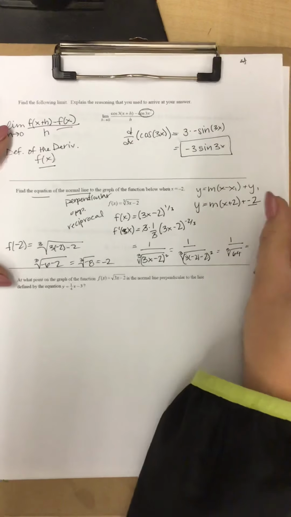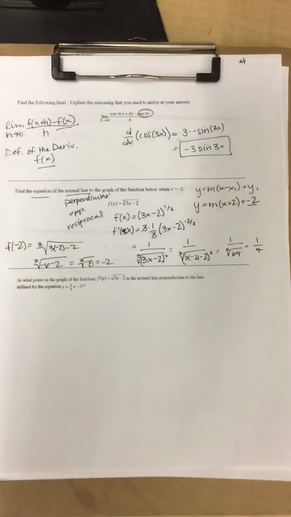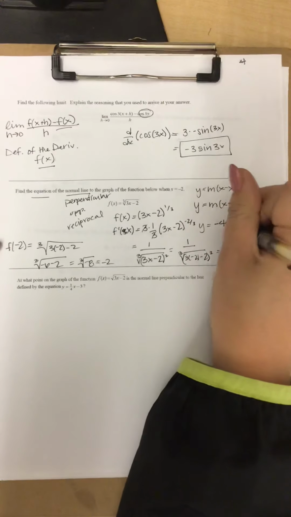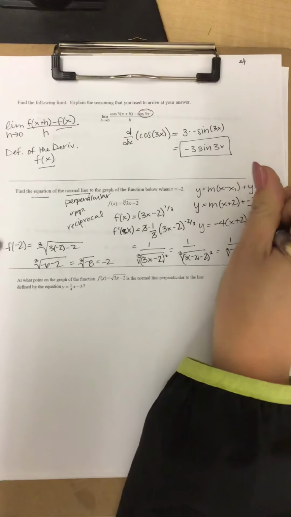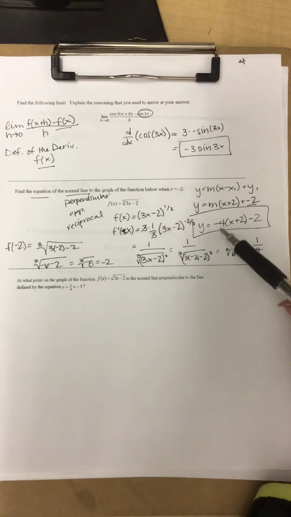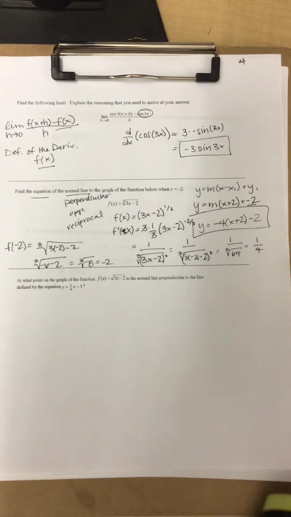And the cubed root of 64 is 4. But again, they want the normal line, so opposite reciprocal. So our answer is going to be -4. And occasionally they'll ask for it in slope-intercept form, so you can just FOIL that 4, or distribute the 4, and combine like terms.